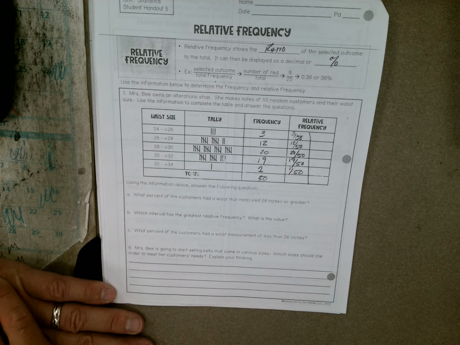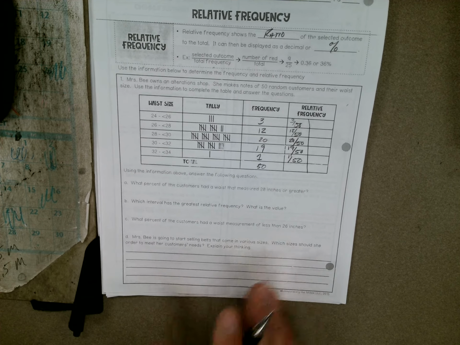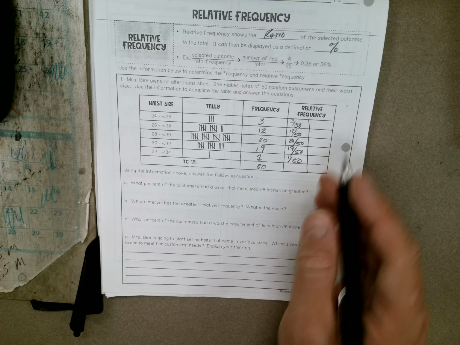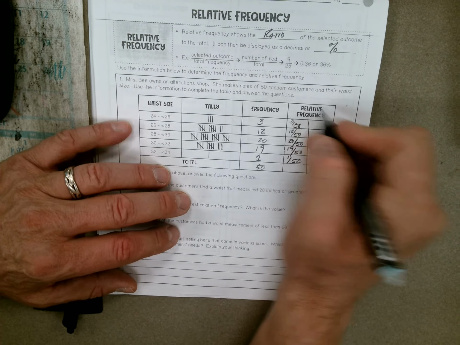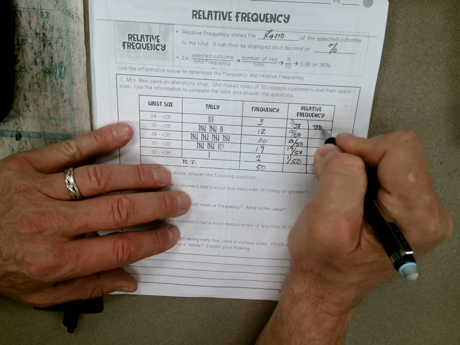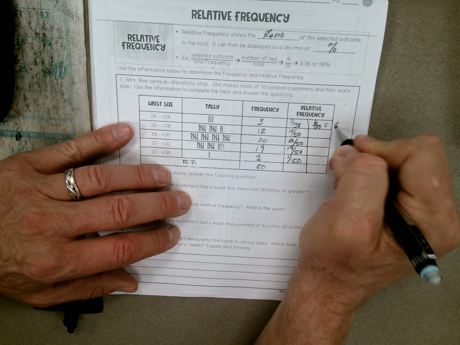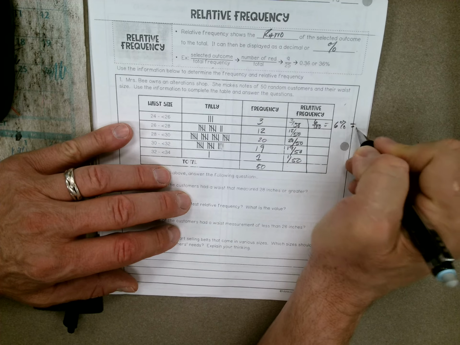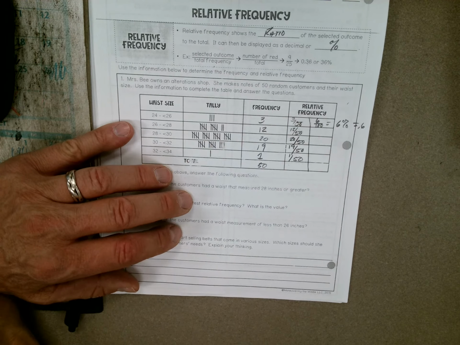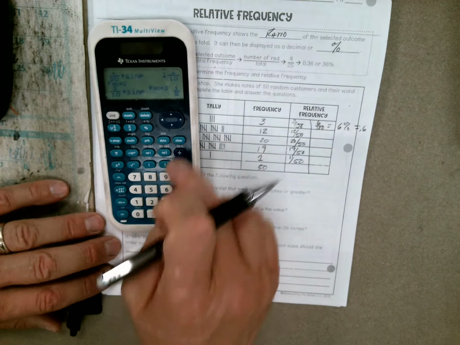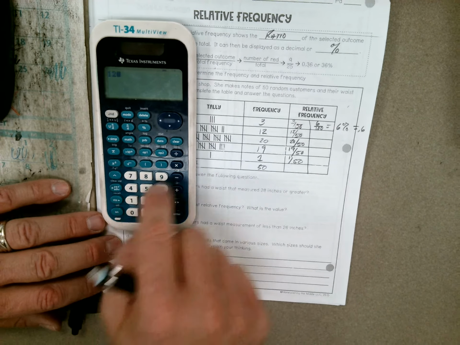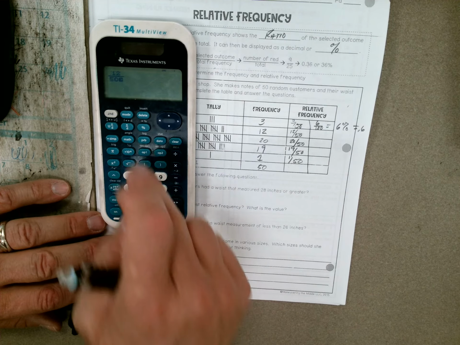Since it is 50, we could get this to a percent very easily, but it's not always going to be out of 50. We could just double the top and double the bottom. If I scaled that up, that could be out of 100, times 2, and that equals 6%, which equals 0.06. But let's make sure we can use our calculator for this because it's not always going to be that easy. So it's going to be 12 out of 50.